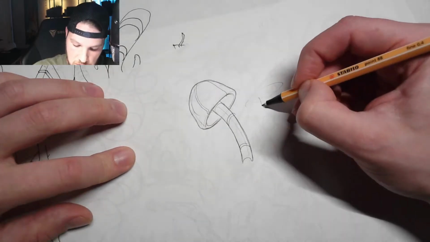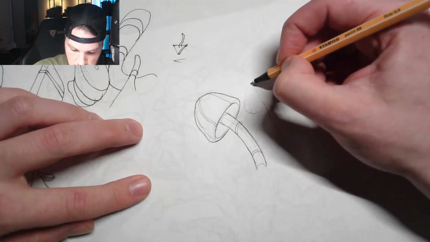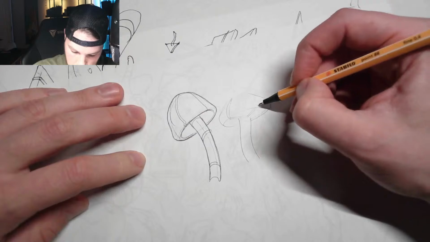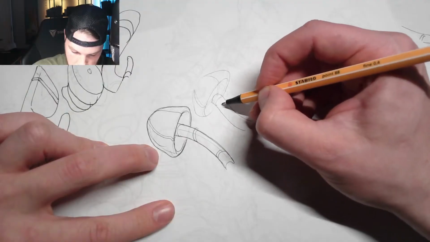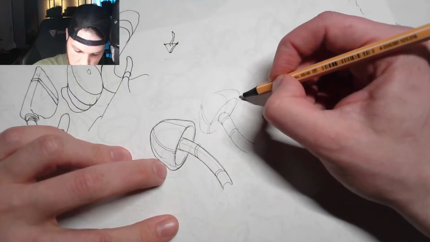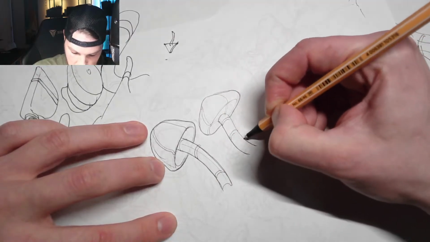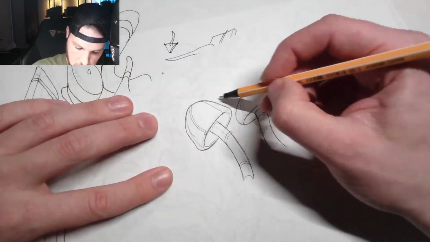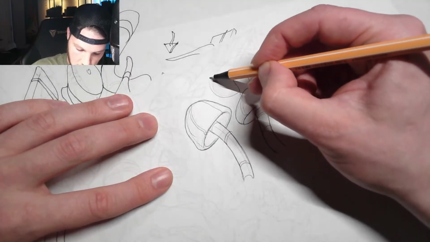Maybe, let's do another one. No mess. Just clean, confident lines. Maybe we can do this one like we are looking at it from below.